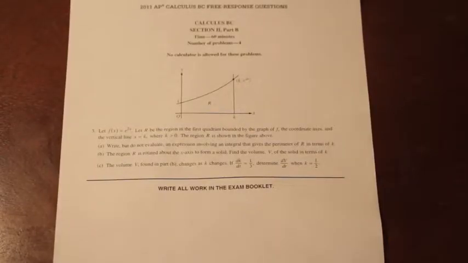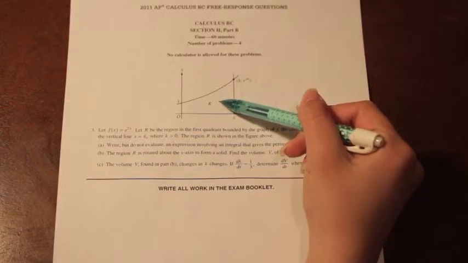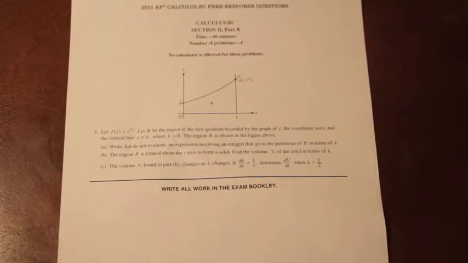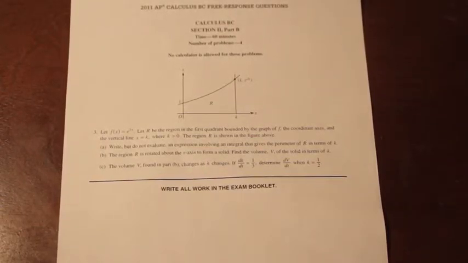Hey guys, today we're going to be going over the 2011 Calculus BC FRQ number 3. This is a non-calculator 9-point question and it is 3 parts. The givens say that we are given f of x is equal to e to the 2x, and we have the region R that is bounded by the first quadrant and the coordinate axes, the graph of f, and the vertical line x equals k, where k is positive.